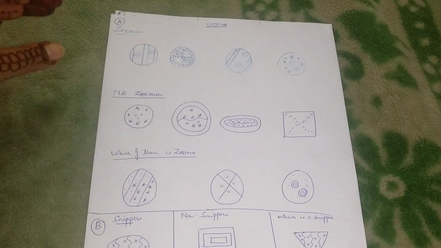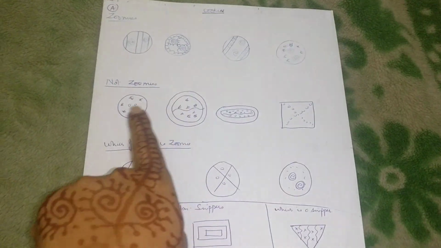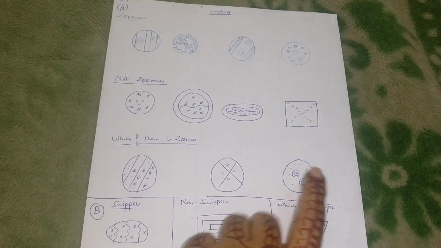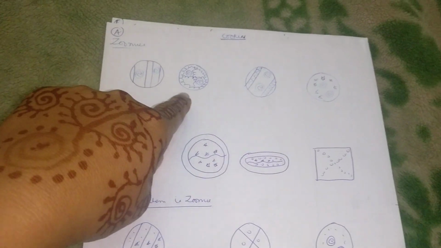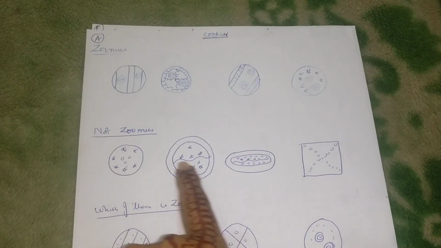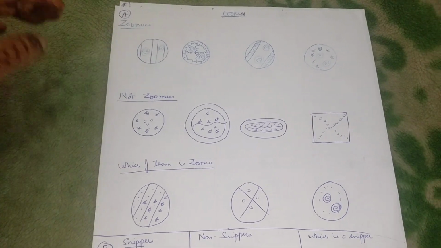The point is, this is a question. These are zoomies. These are not zoomies. So which of them is a zoomie? To get the logic here, if you observe them carefully, there is a spiral in each of them. The others do not have a spiral, and the one which has a spiral is a zoomie. So you get the logic.